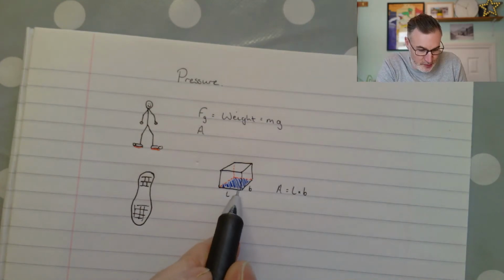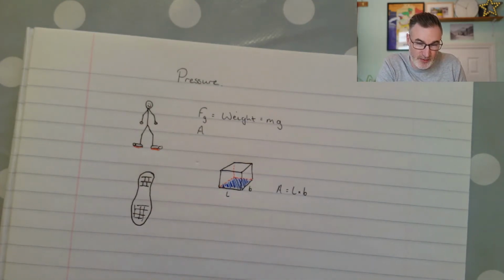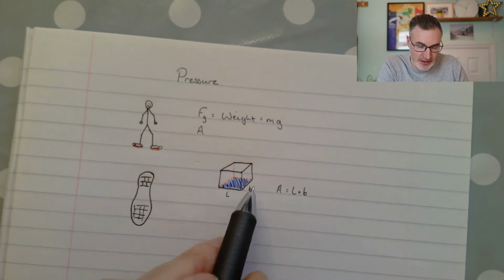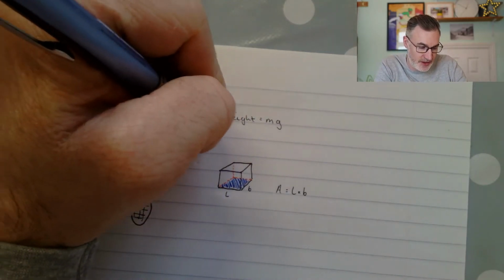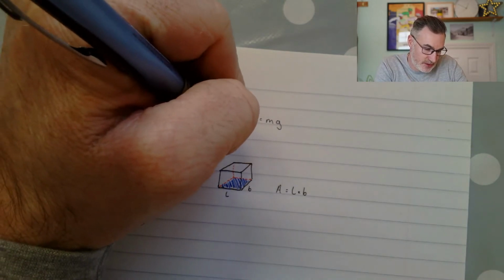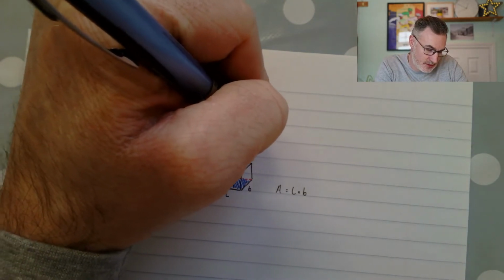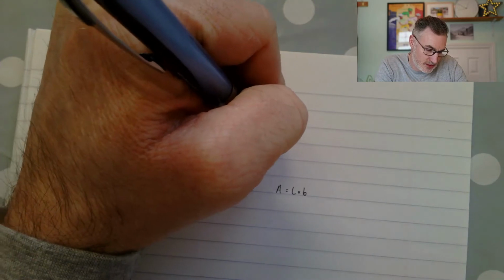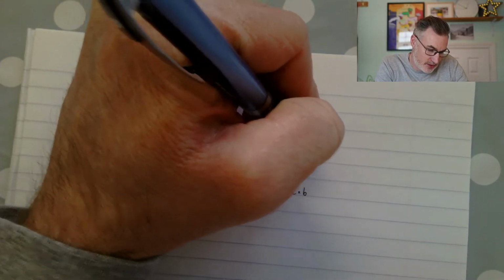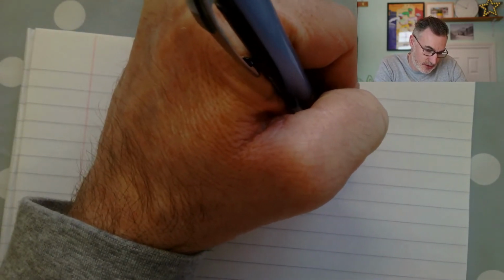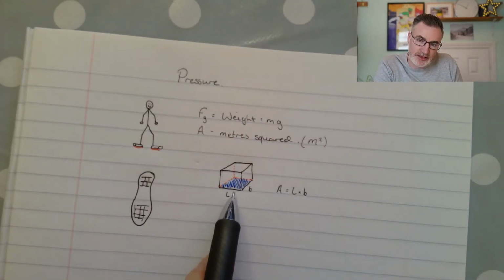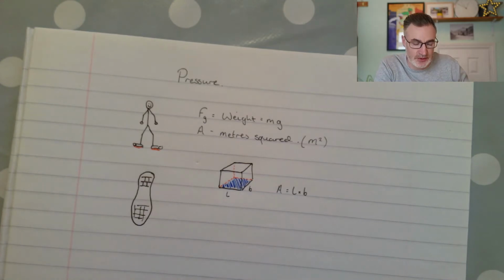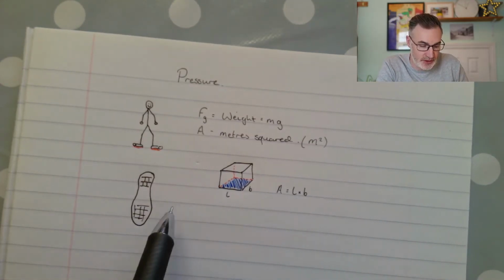And this would be measured in, well, we would really have to measure this in meters, because remember our definition of area is in meters squared. So that needs to be whatever it is. If you have 20 centimeters by 20 centimeters, you would need to convert that into 0.2 times 0.2 to get your area.